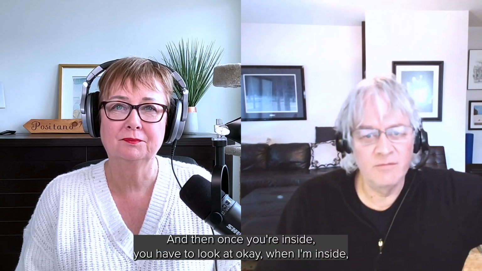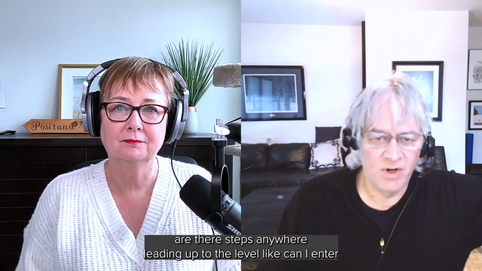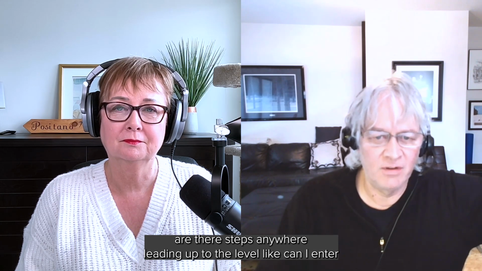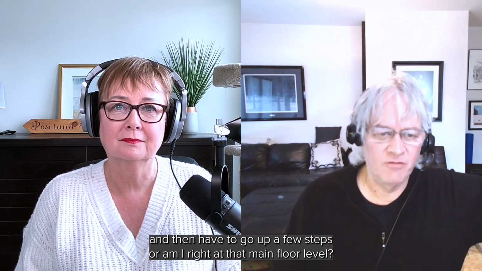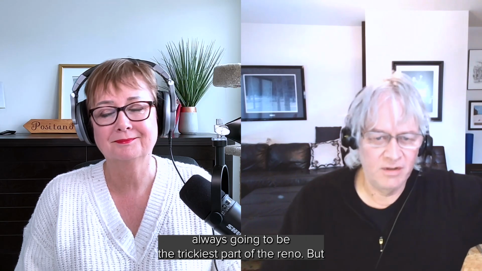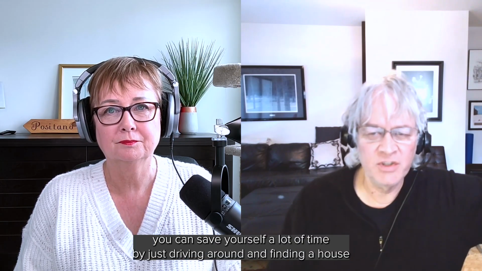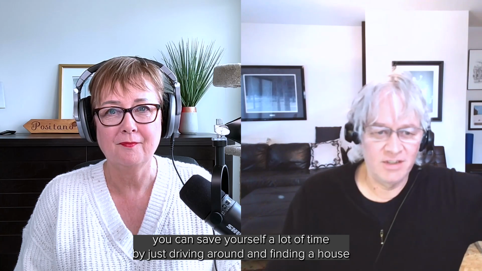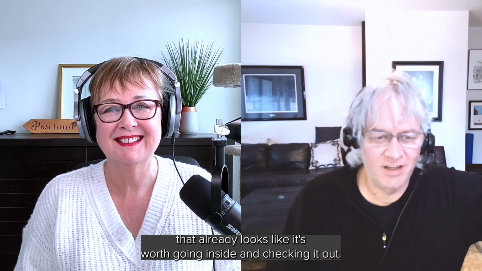And then once you're inside, you have to look at whether there are steps anywhere leading up to the level. Can I enter and then have to go up a few steps, or am I right at that main floor level? And then, of course, the bathroom is always going to be the trickiest part of the reno. But you can save yourself a lot of time by just driving around and finding a house that already looks like it's worth going inside and checking out.